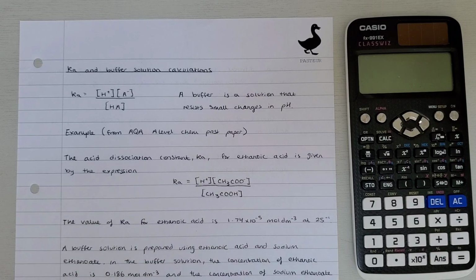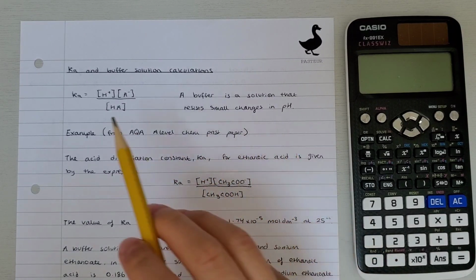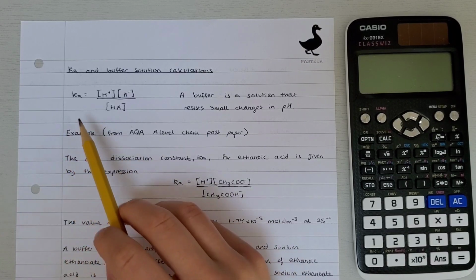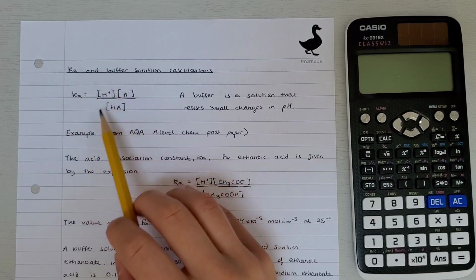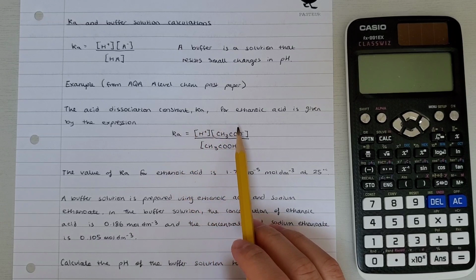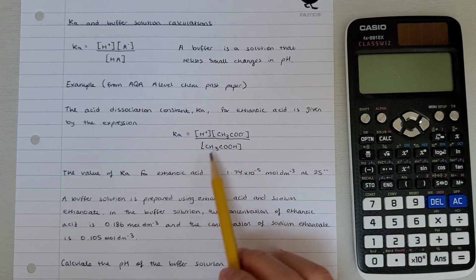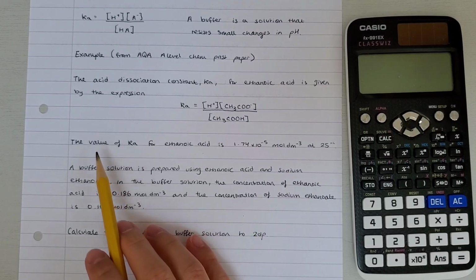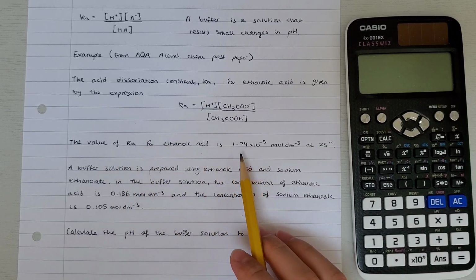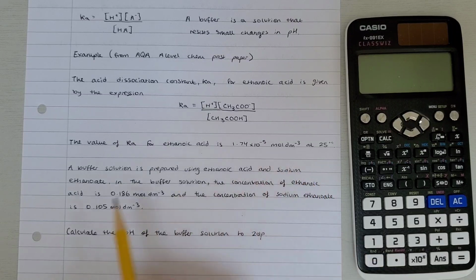So a buffer is a solution that resists a small change in pH. pH is a logarithmic scale of hydrogen ion concentration, and you calculate Ka using this formula. You calculate the acid dissociation constant like this. This is an example for ethanoic acid. So the value of the ethanoic acid acid dissociation constant is 1.74 times 10 to the negative 5 at 25 degrees.